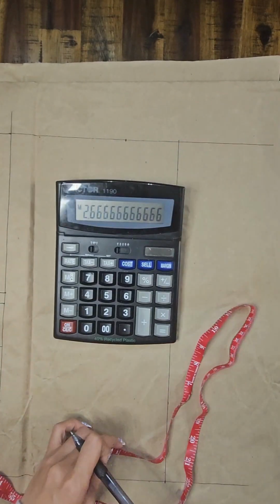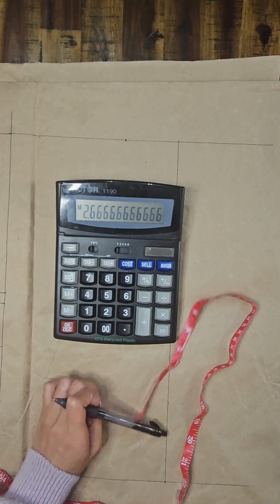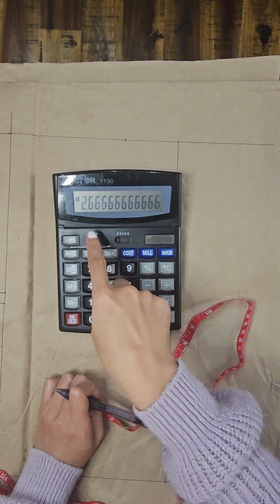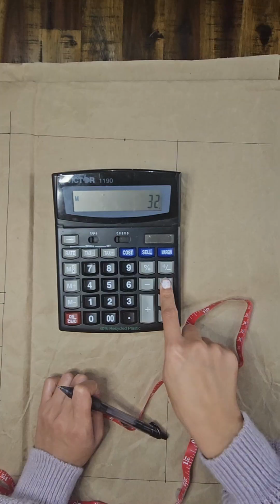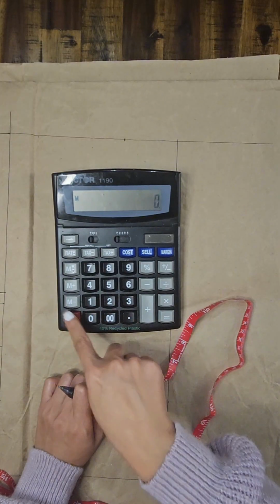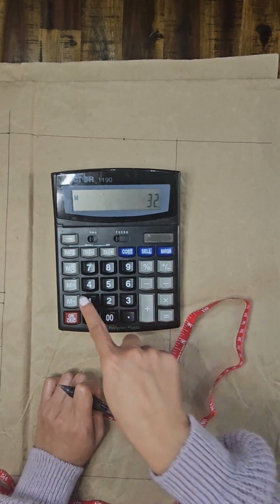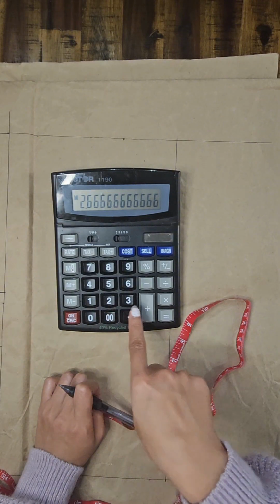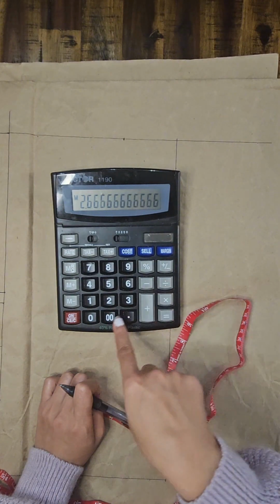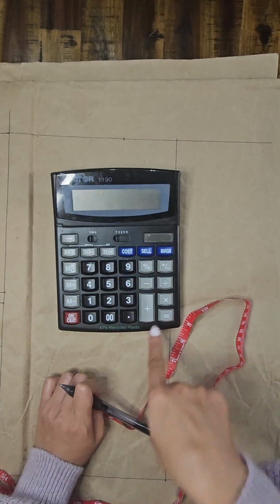So the total of the bust circumference divided by 12, again, divided by 3.